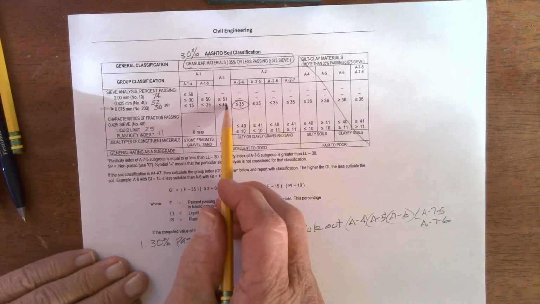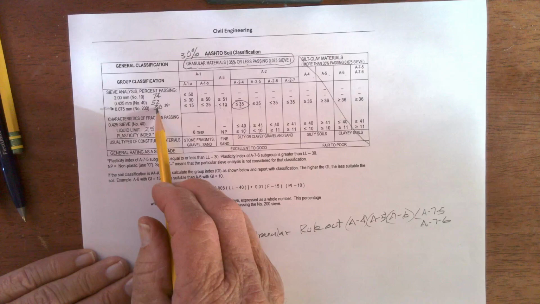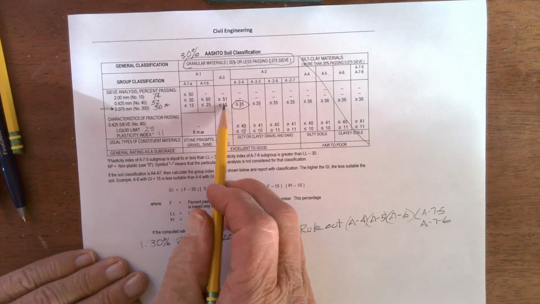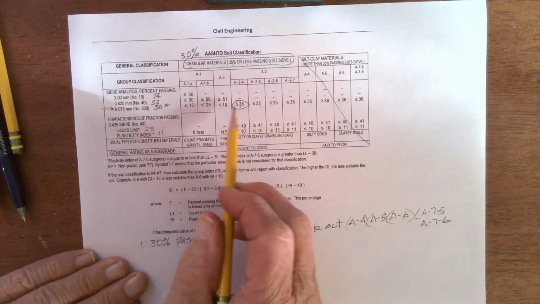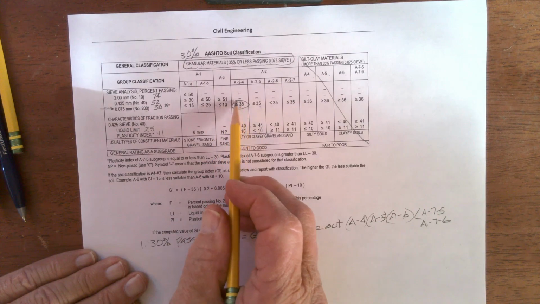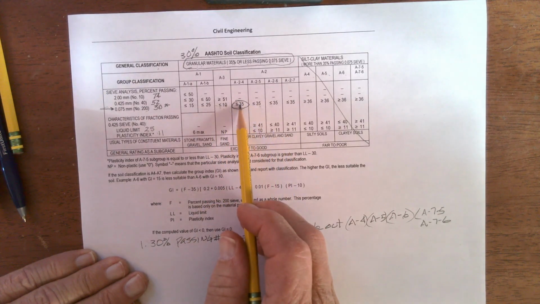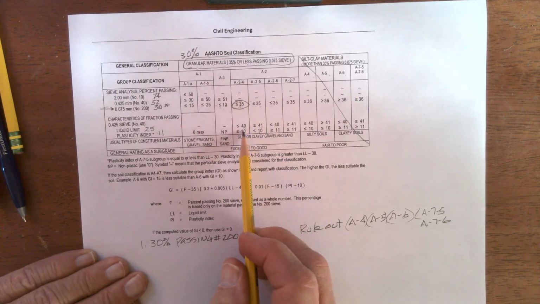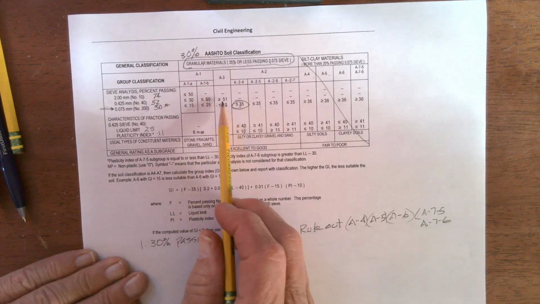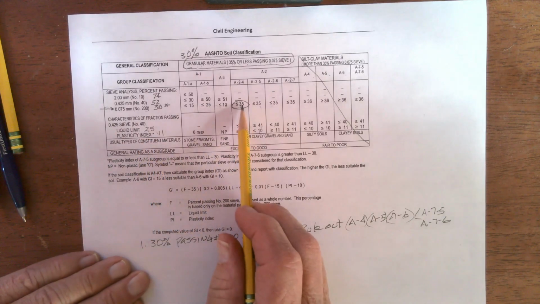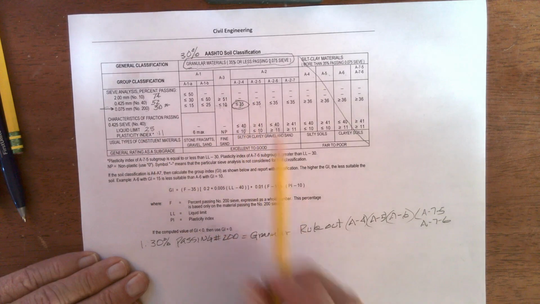Now we don't know where we are here, so we got, that's 30, and we're here. No, that's not going to work. It's not less than or equal to, but it is less than or equal to 35. So that's a good one. Now what we want to do is get all of the numbers for all of this percent passing and all of the Atterberg limits to satisfy these parameters up here.